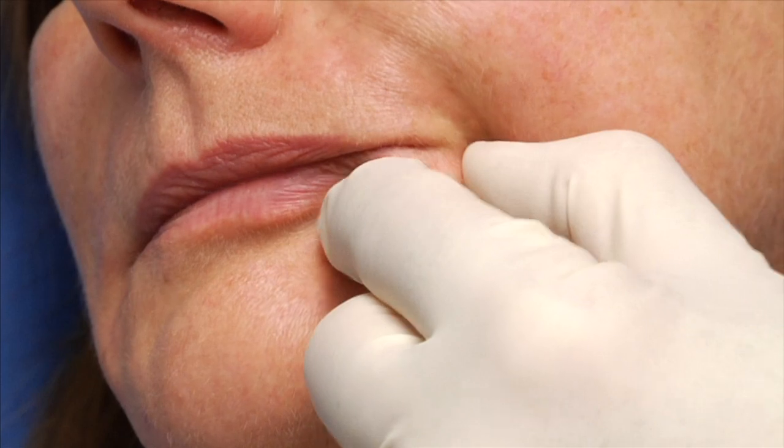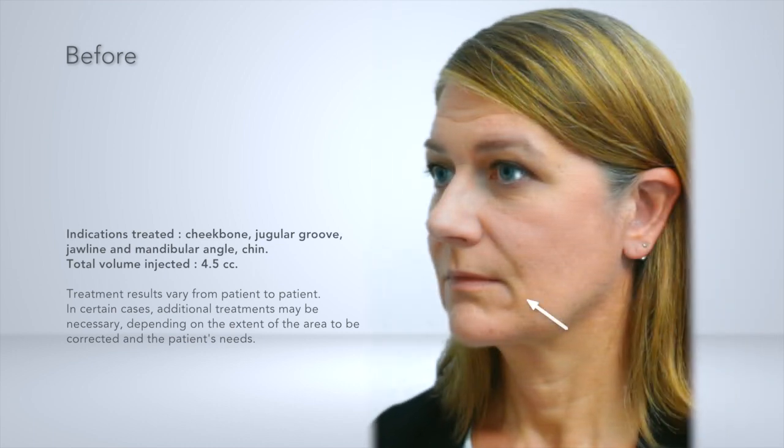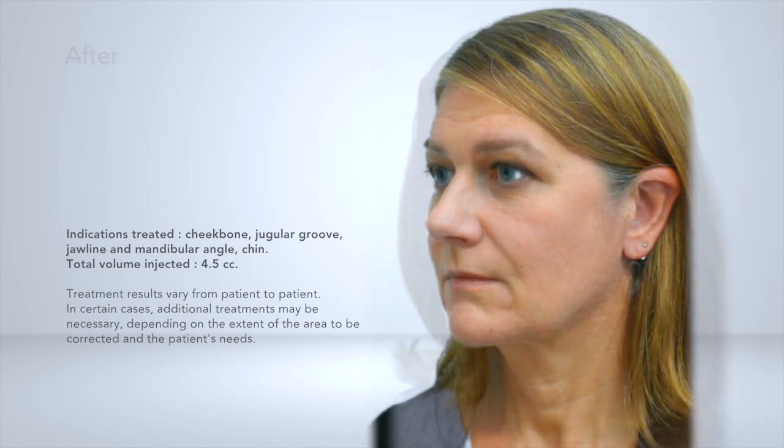The marionette line can also be injected using the cannula and the same techniques. The results obtained using the Radiesse injection are as follows when correcting marionette lines.